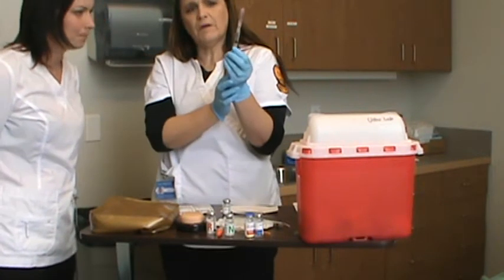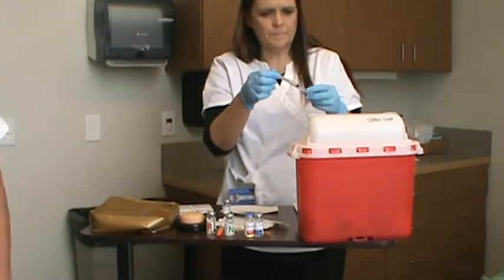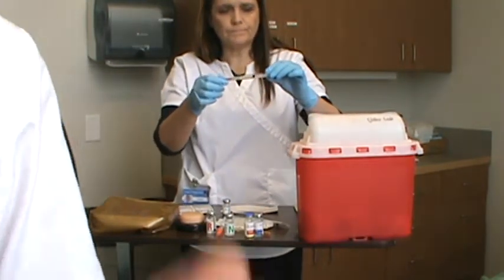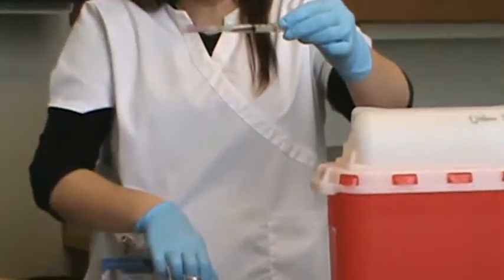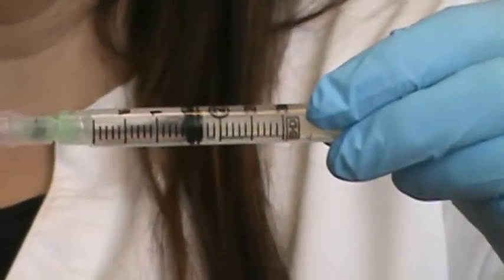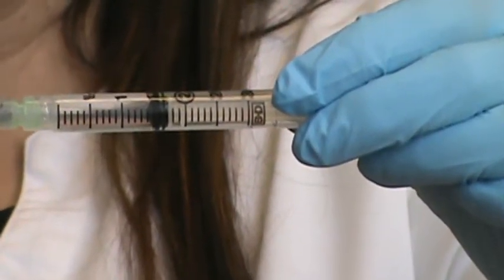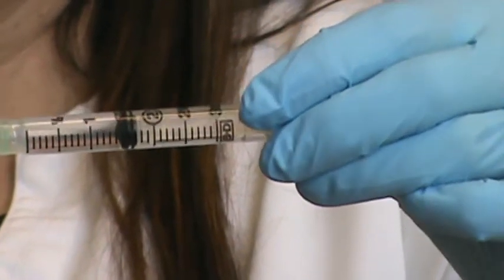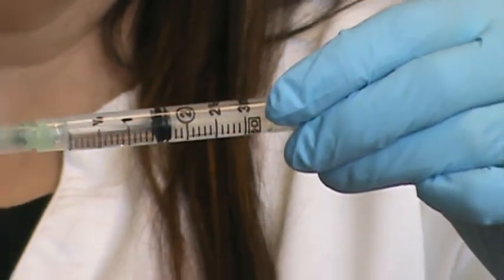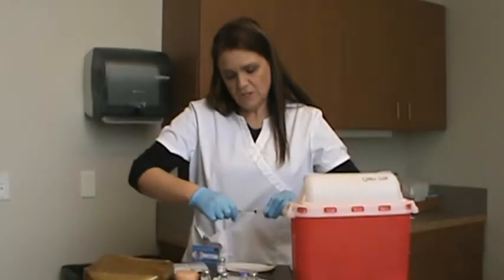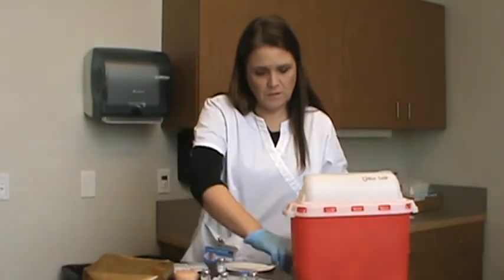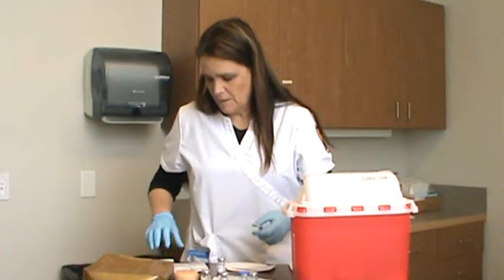Is that right? Yep. Okay. Can you see that? I'm zooming in. Roll it a little this way, other way. 1.5. So I would change my needle out because you're not going to give an injection with that.